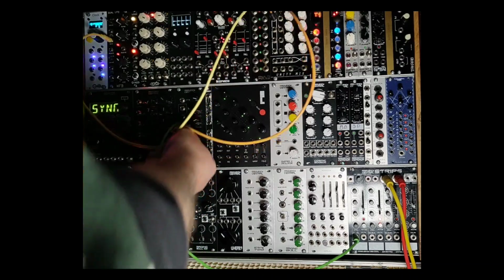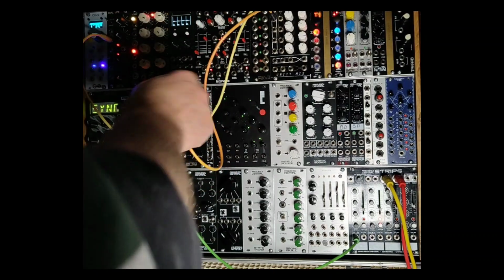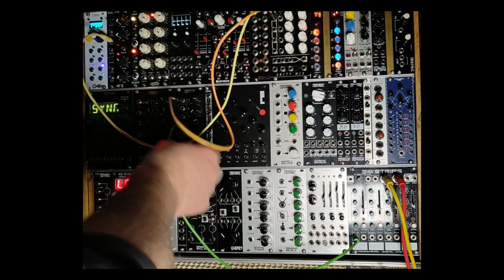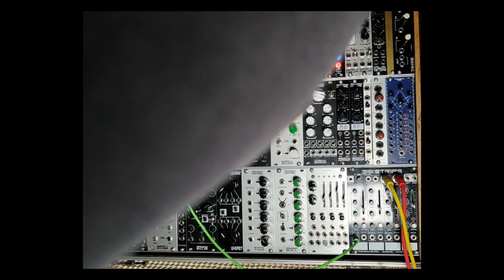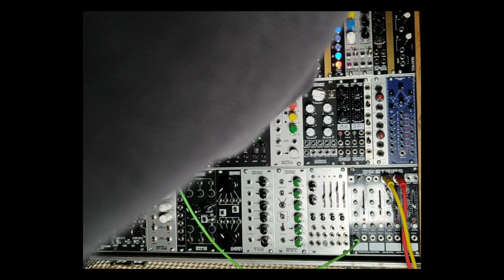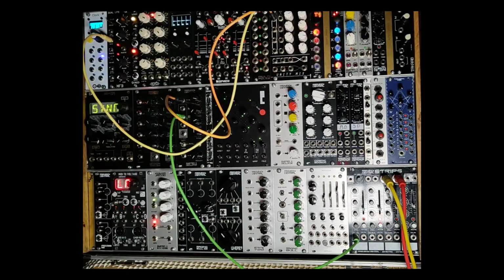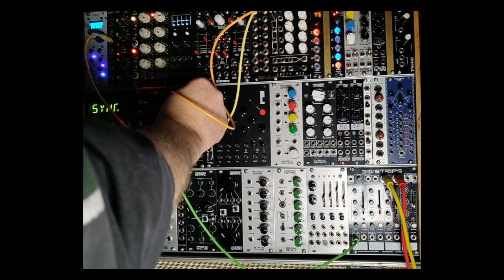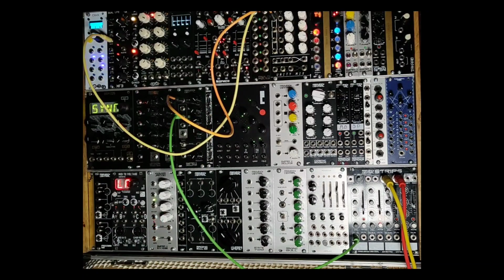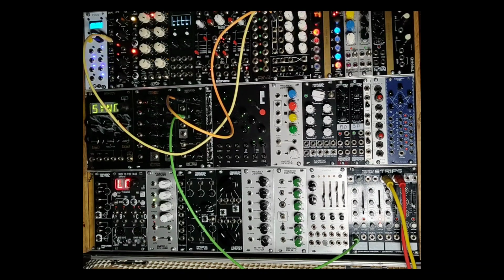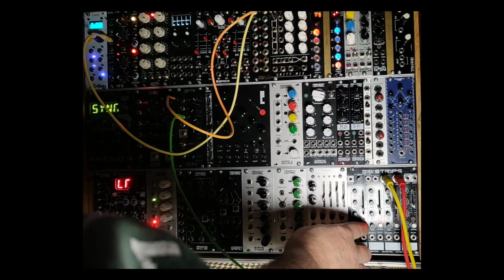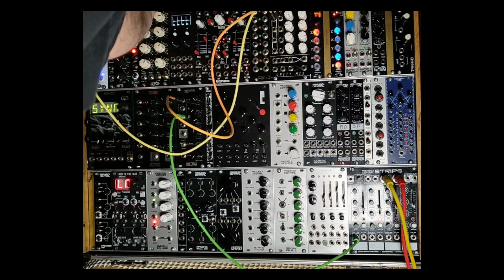So there we go. If I take that out, and instead we'll put it into this CV in on this oscillator, and we'll go to a square wave. We should be able to use it to pulse width modulate. So that's attenuated. I could boost that up and get more signal if I wanted to. And we can speed it up using the LFO.